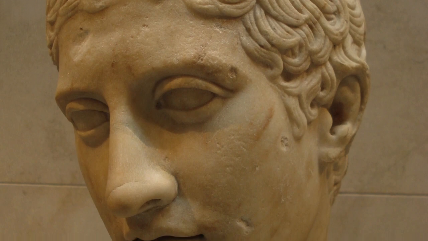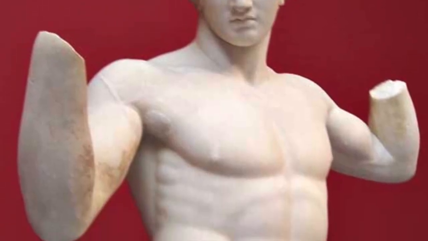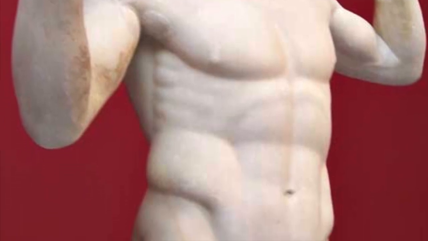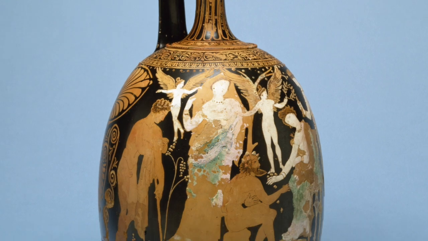Polyclitus was a famous sculptor who was known for bronze sculptures. He used math to create the perfect body proportion called symmetria. Martius was a famous painter who painted during the classical period. He painted in a style known as Kirch. Kirch was slim forms with intricate decoration with lots of use of white paint.